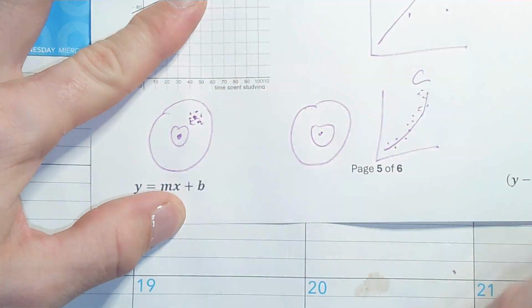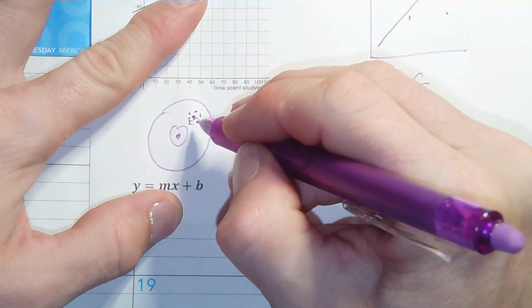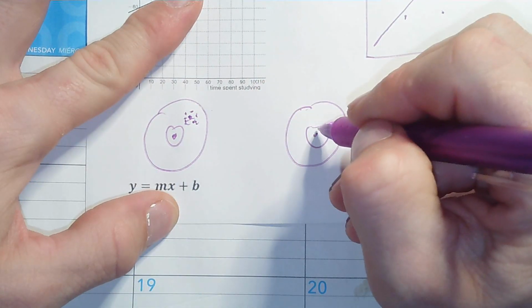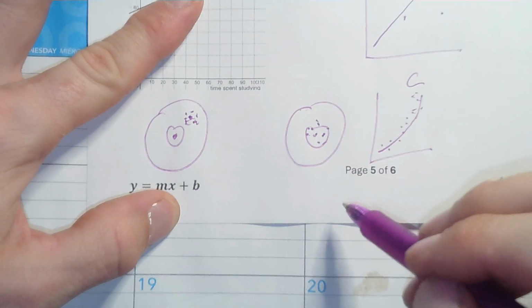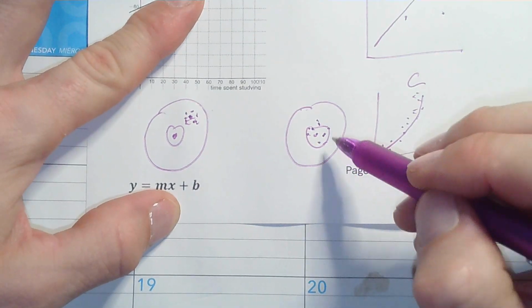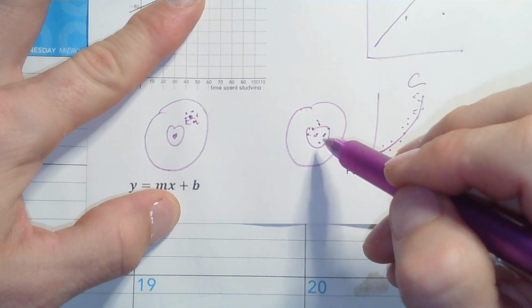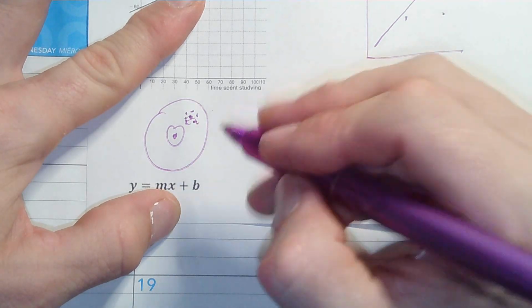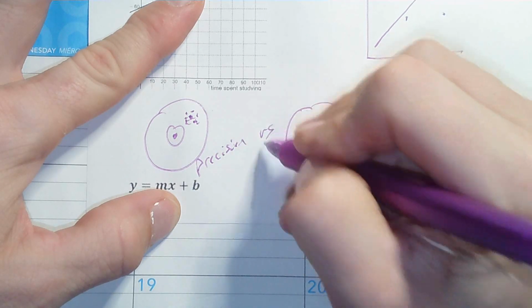Those are my shots from my rifle. These are precise, and then that's accurate. This is precision, this is accuracy. These might not be clustered together as well as this, but these are closer to the bullseye. Precision versus accuracy.